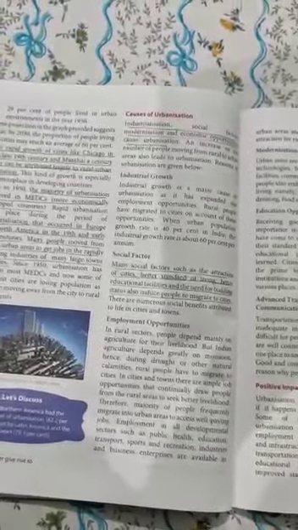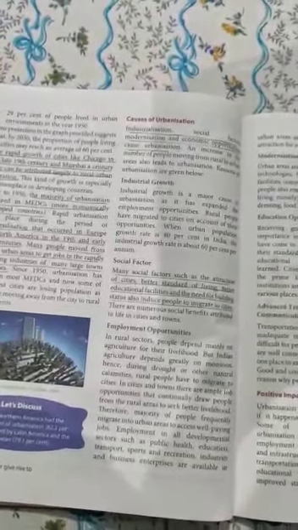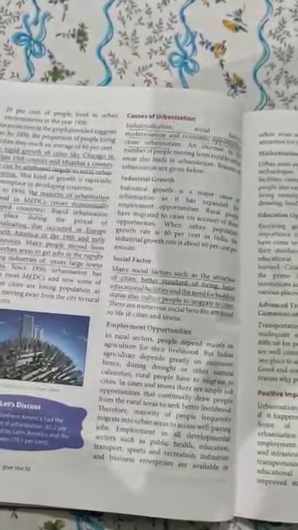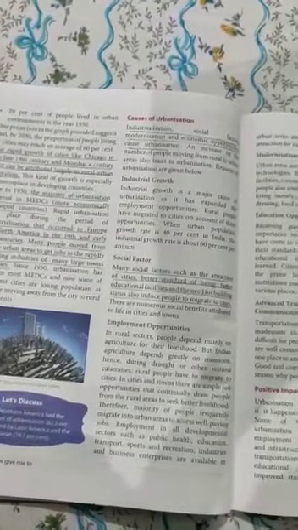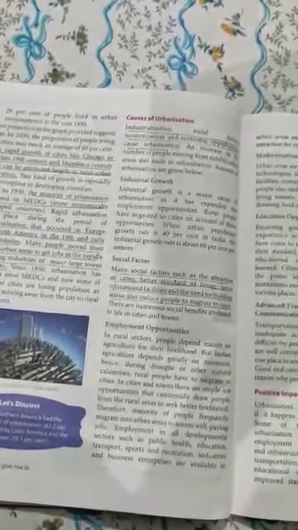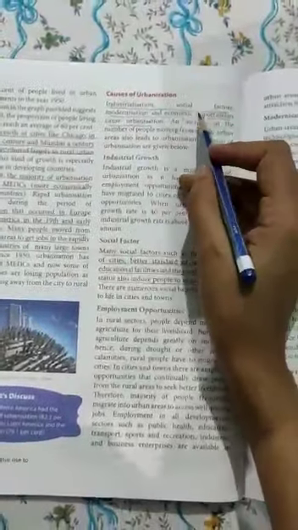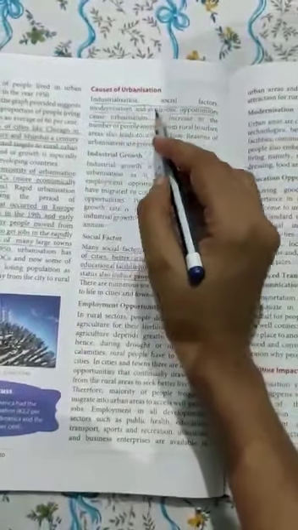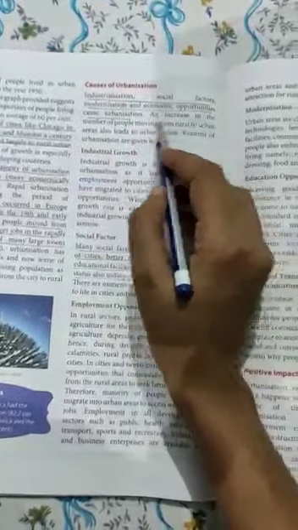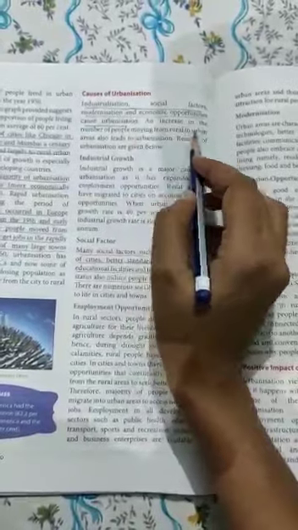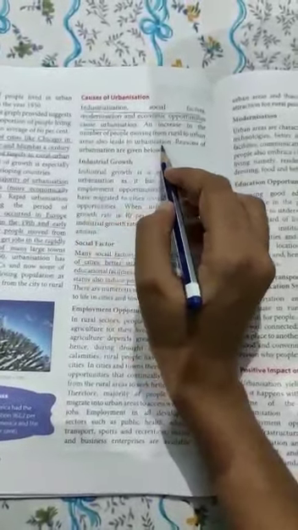So, the establishment and growth of industries contributed to the growth of cities, and as a result of industrialization, a large chunk of the population residing far from these newly established industries started moving towards the industrial areas. Now, why? In search of employment. So, industrialization, social factors, modernization, and economic opportunities cause urbanization. An increase in the number of people moving from rural to urban areas also leads to urbanization.